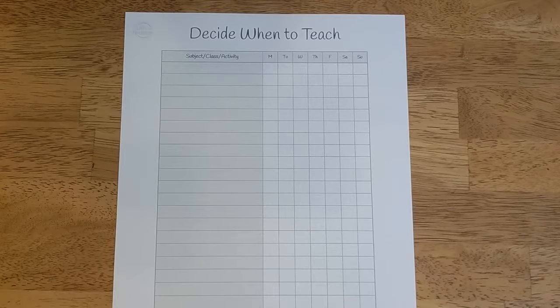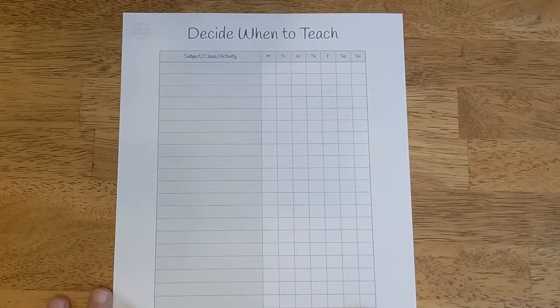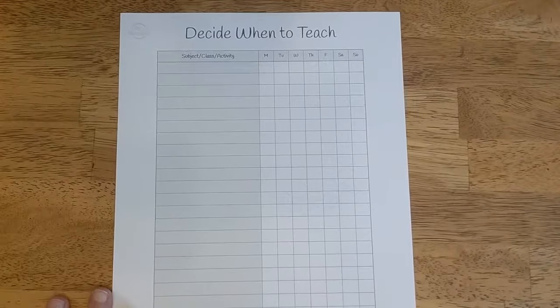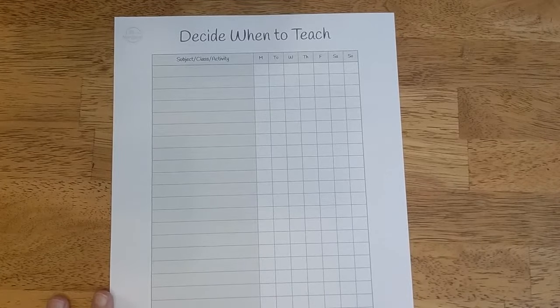I thought it might be helpful to show you how I decide when to teach what for our school year, because this could be a little confusing to explain with just words and no visual. So let's get started with this. You'll need the printable form from Life in the Nerddom. If you want to use it, you can just use a sheet of paper, whatever works for you is fine.